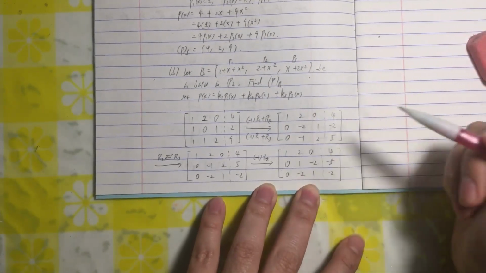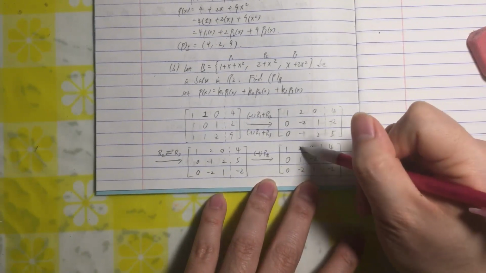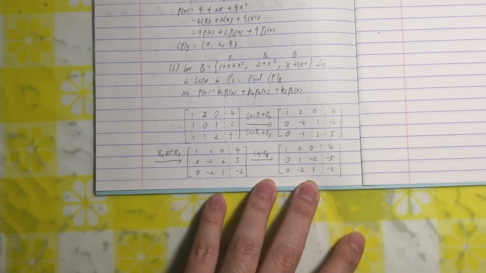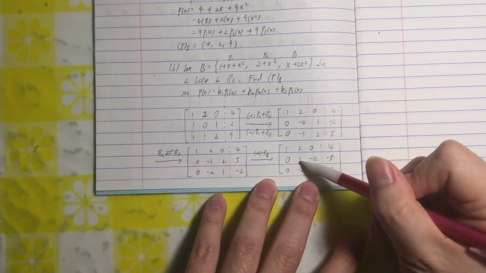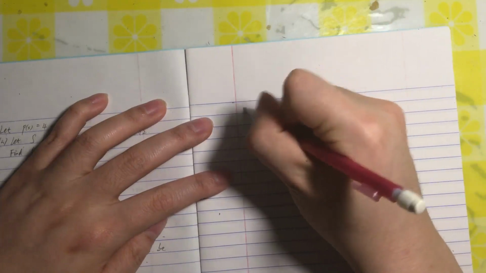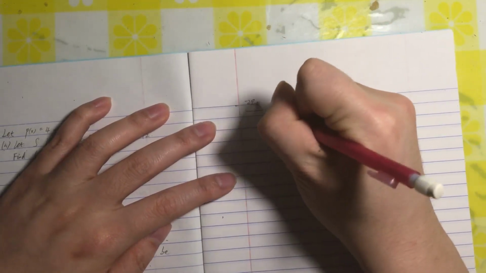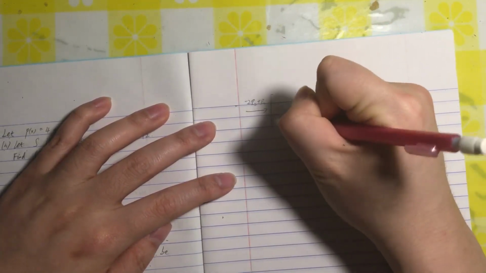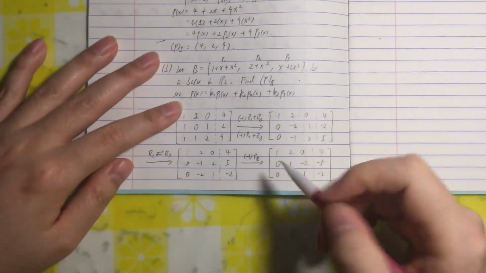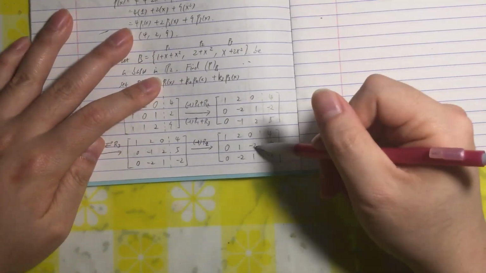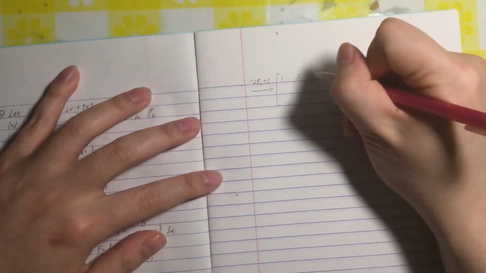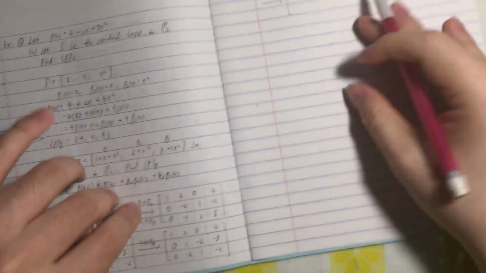Next, on the leading 1, I try to make all entries above or below the leading 1 to be 0. So I can multiply the second row by -2, add it to the first row. I get 1, 0, 4, 14.